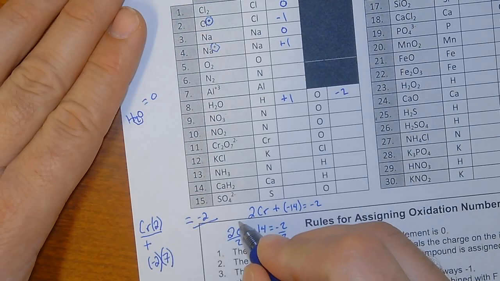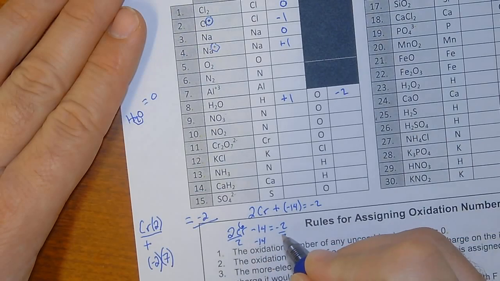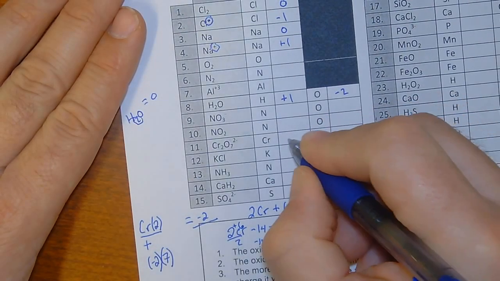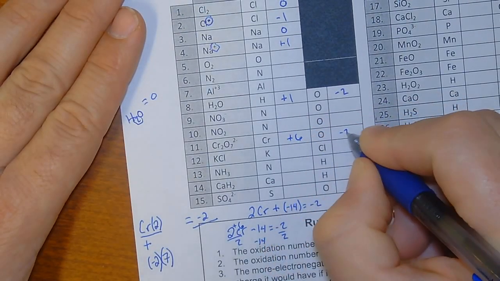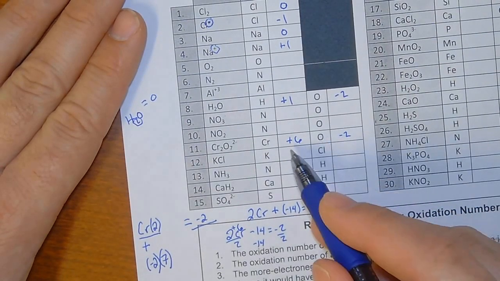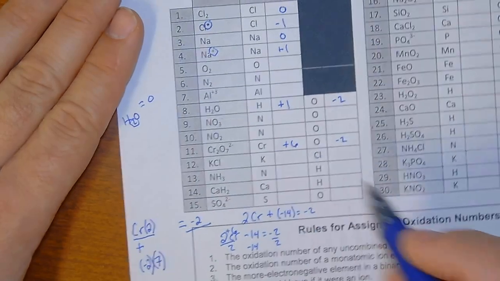If I put a 6 right there, that'll equal positive 12, so this is going to be a positive 6. So if I put a positive 6 here, oxygen is minus 2. Notice how I'm just putting the charge of one of those chromiums, okay? And that's how we do it all the way throughout.